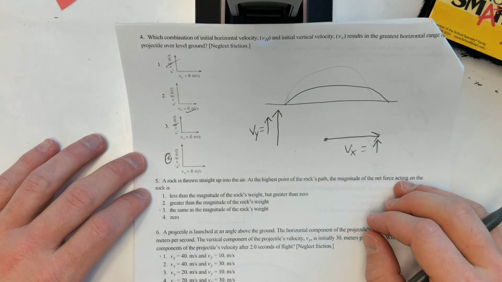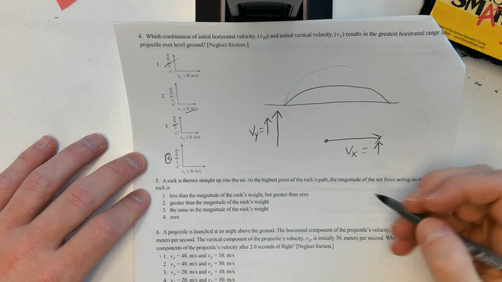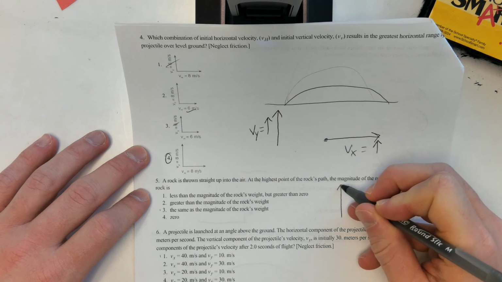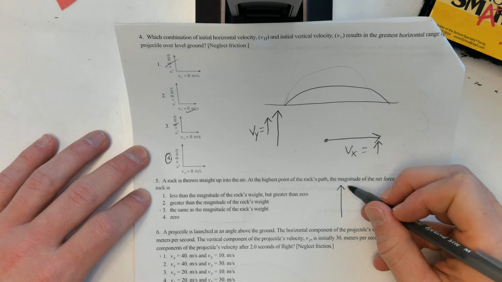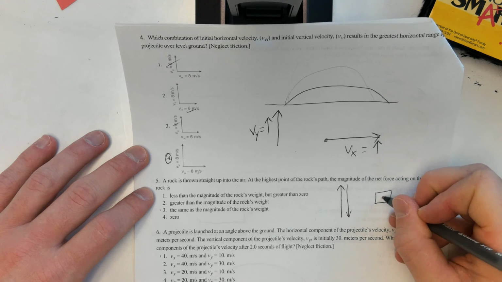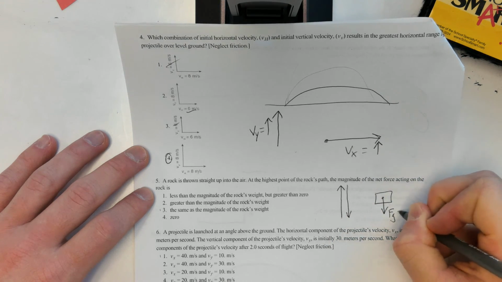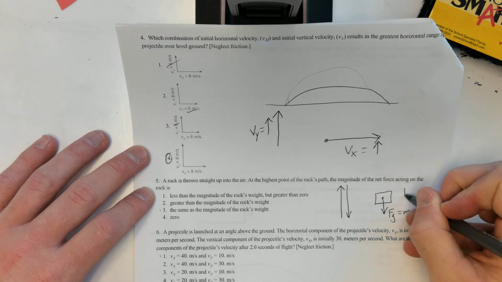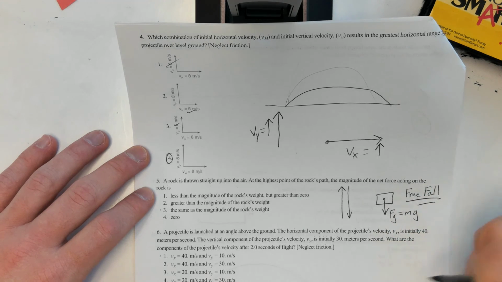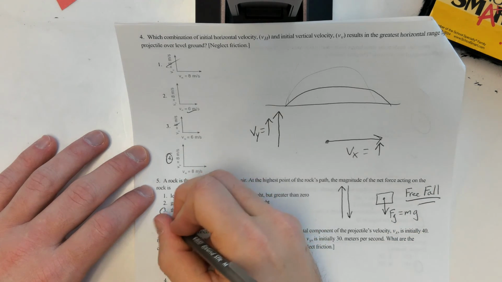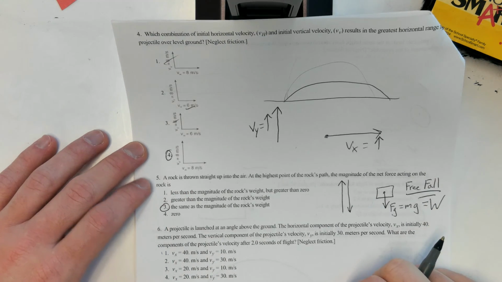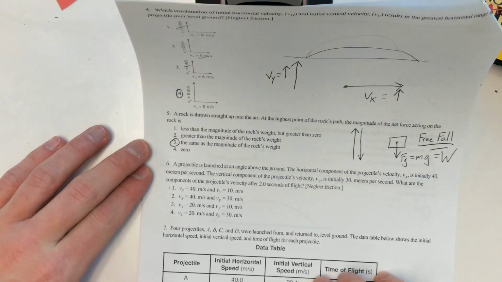Question 5, a rock thrown straight up into the air. At the highest point in the rock's path, the magnitude of the net force. So whenever we throw anything in the air, even if it's straight up and then comes straight back down, if we were to look at the forces acting on it, it's just the force of gravity, which is equal to mg. And that's what free fall is, when you just have gravity acting on you. So it's going to be the same as the rock's weight, because that's what your force of gravity is. That's just your weight.